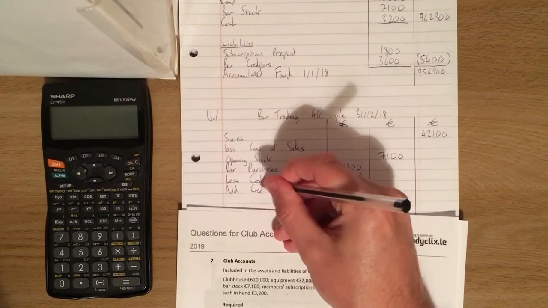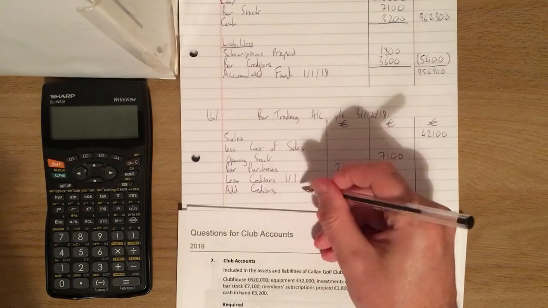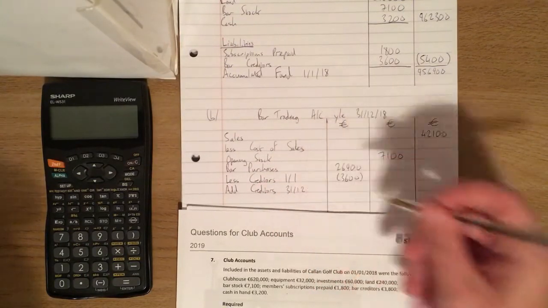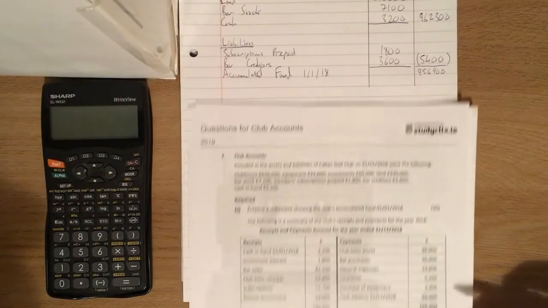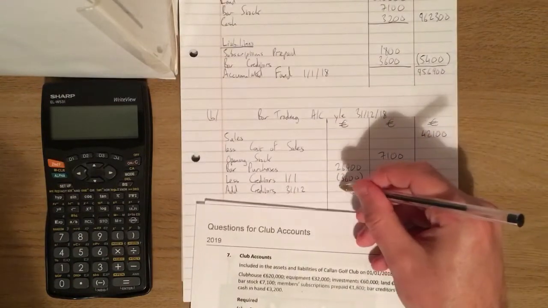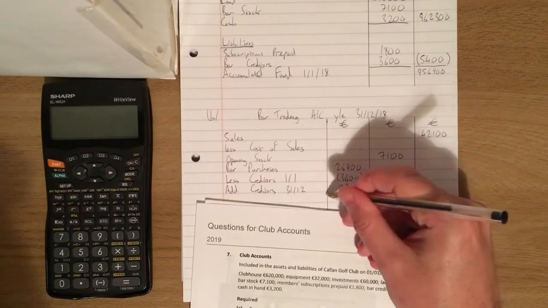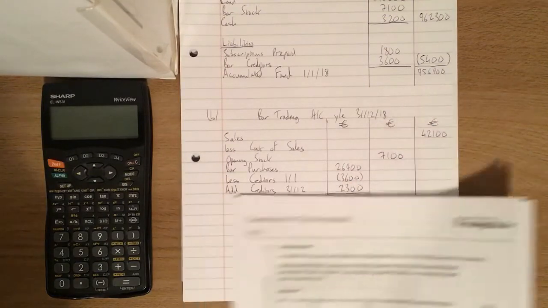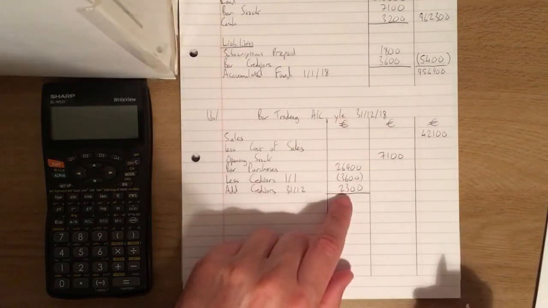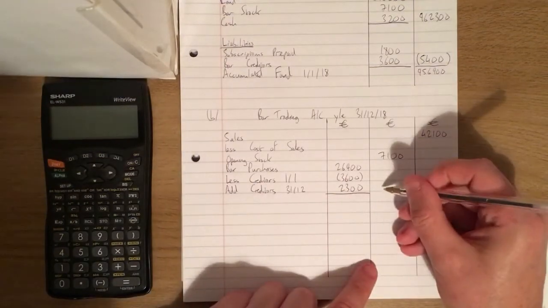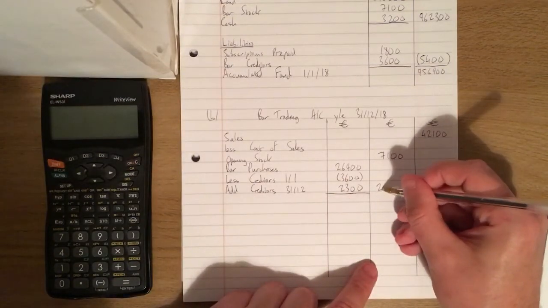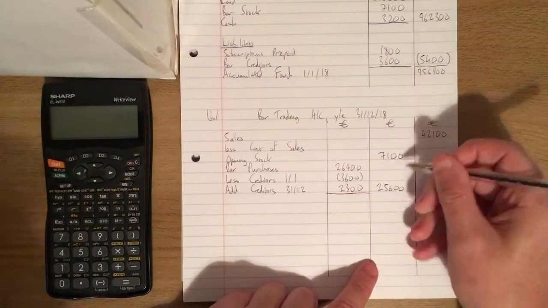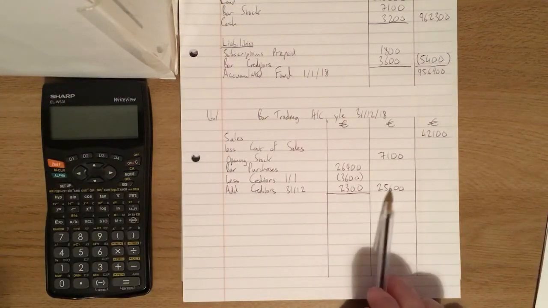So add creditors 31 December 2,300. And then when you do that, you get 25,600. So that's the actual purchases made during 18.